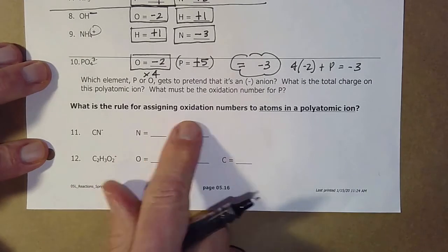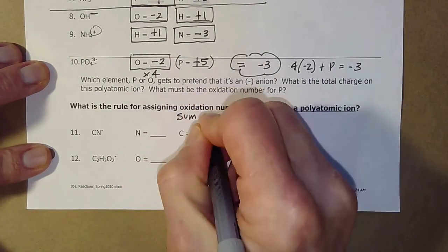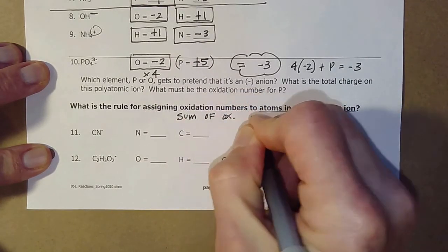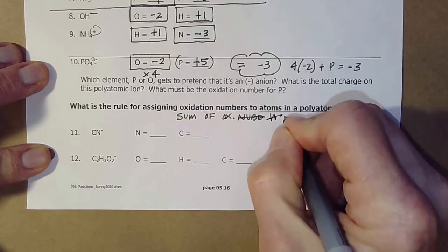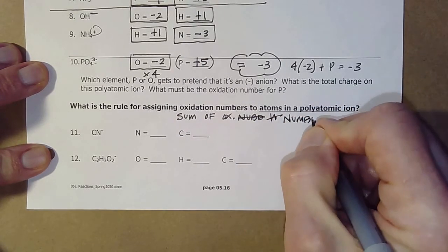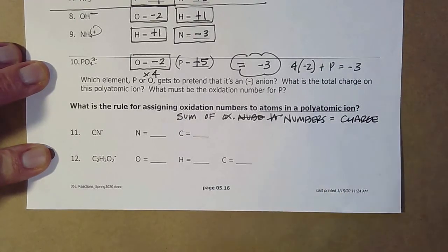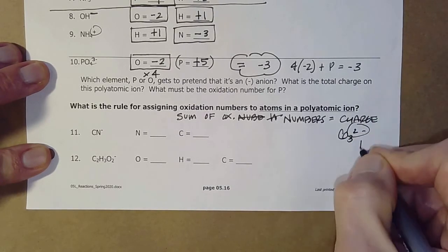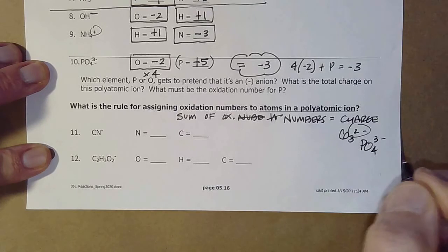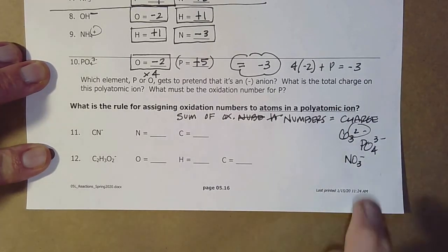So here it is. Rule for assigning oxidation numbers. The sum of the oxidation numbers equals the charge on the polyatomic ion. So if I had CO3 2-, there would be my charge. If I had phosphate 3-, if I had nitrate -. So the total of all those oxidation numbers has to equal the total charge.